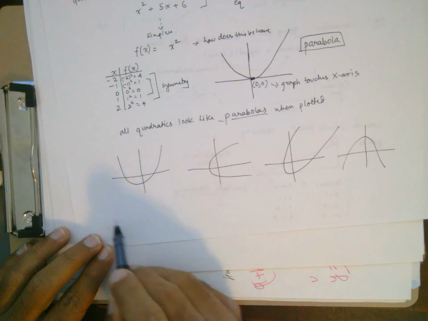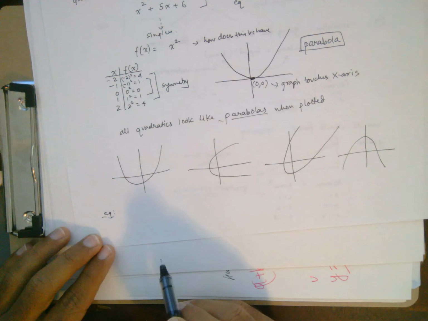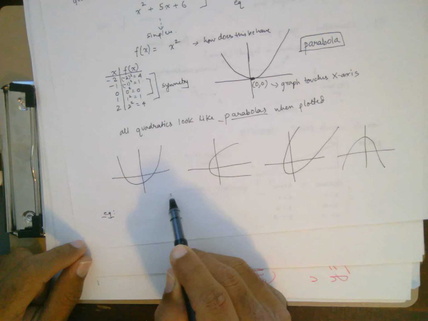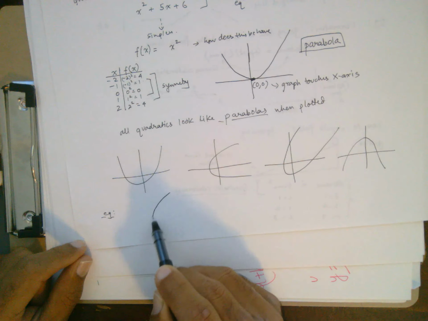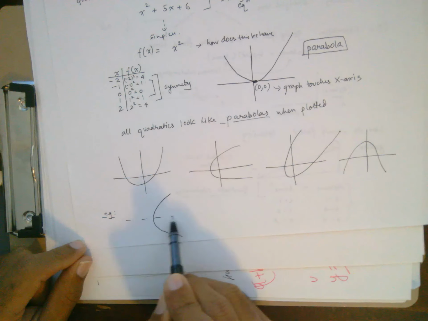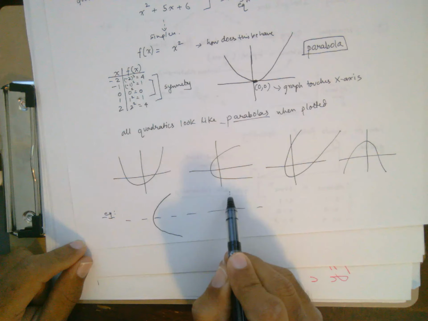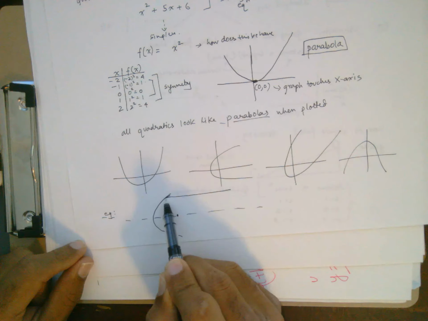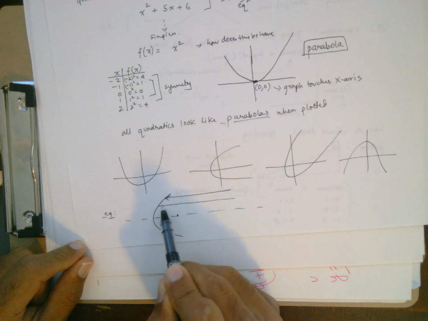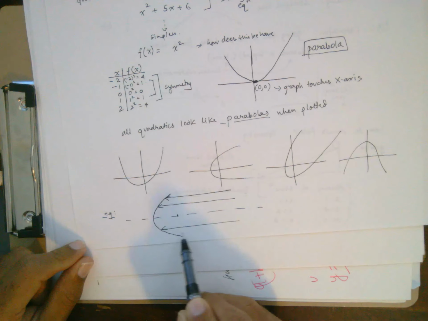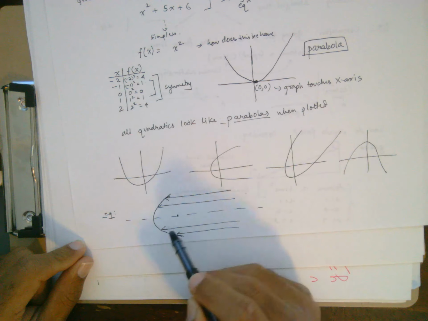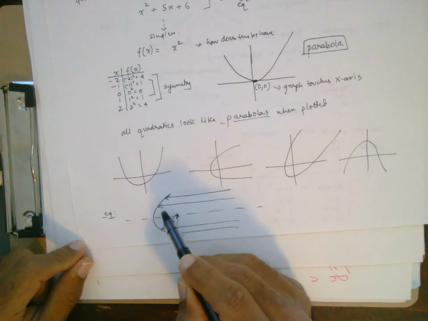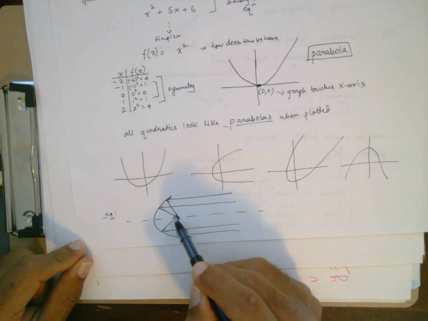For example, one very interesting property is that if you have a mirror which is parabolic in nature, and if you throw light on this, so light is just parallel beams like that, then each of these light rays, after reflecting from this mirror, goes through one single point, always.